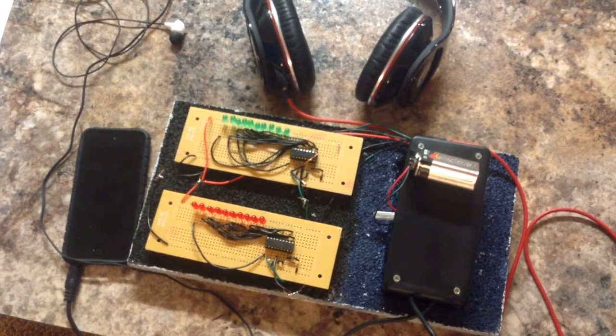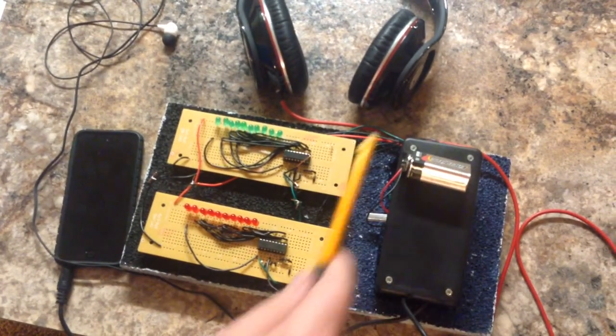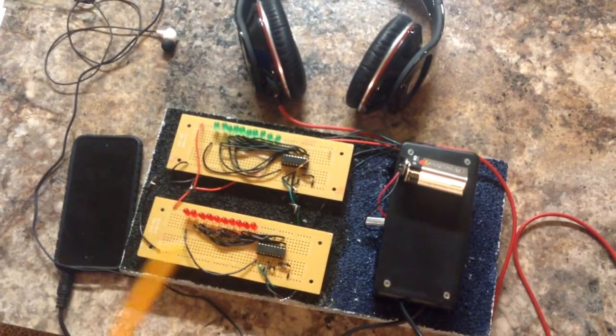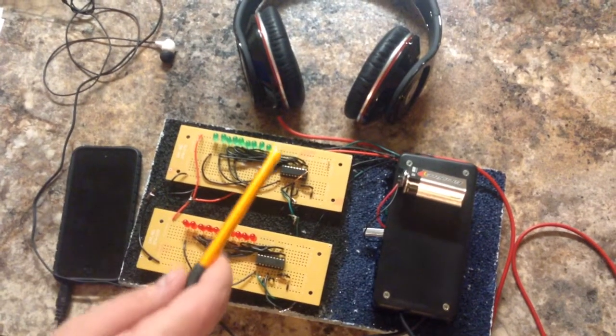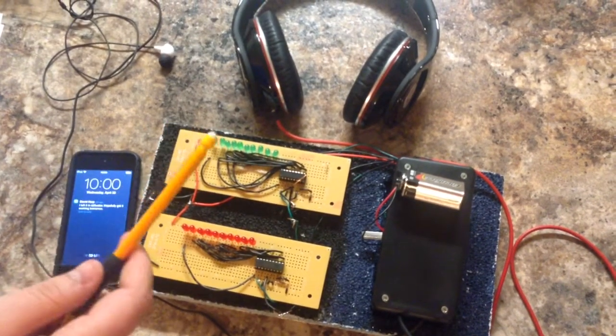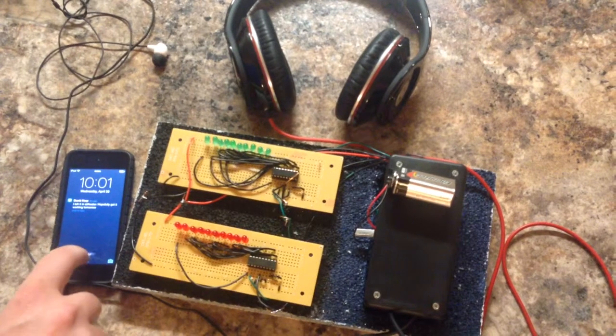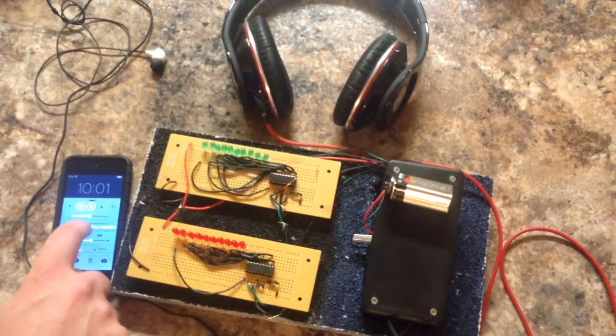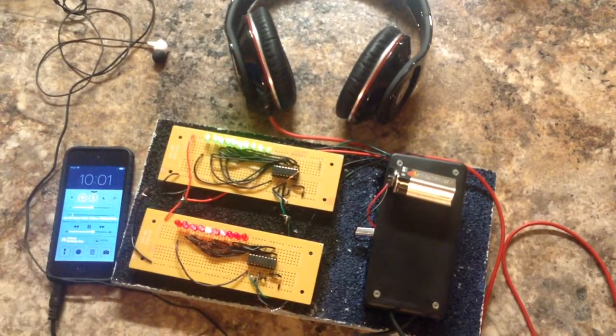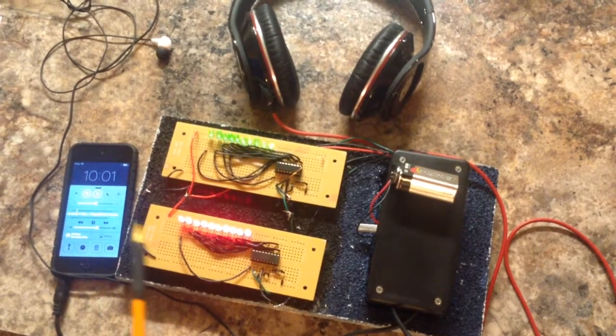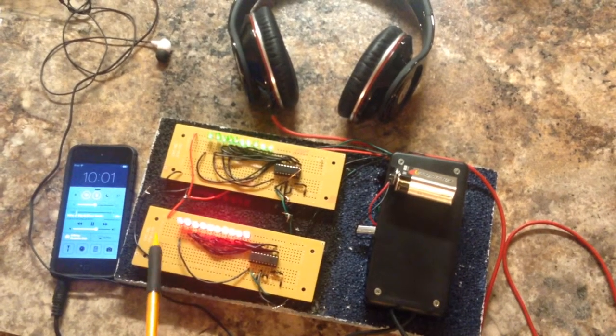What you see before you is a working audio booster and our left and right channels to feed into our headphones. For our common earbuds, what you can see is that as the volume goes up, our LEDs will go up and down.